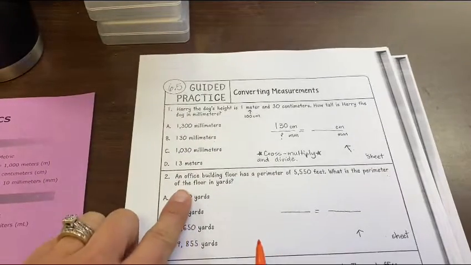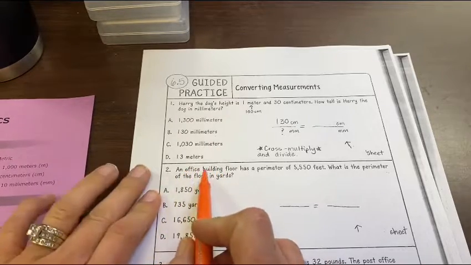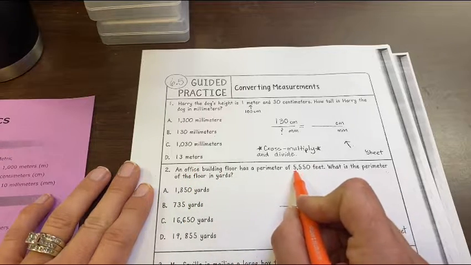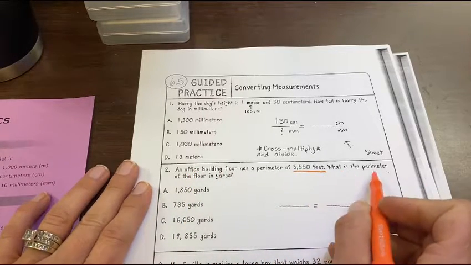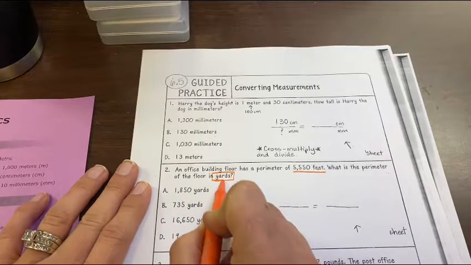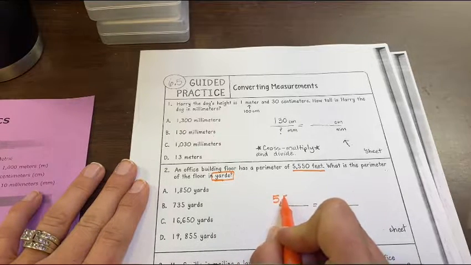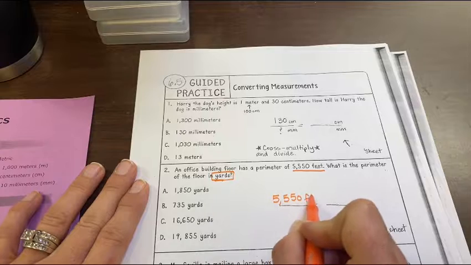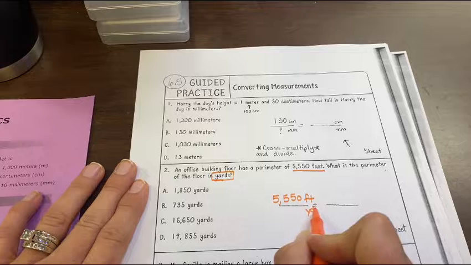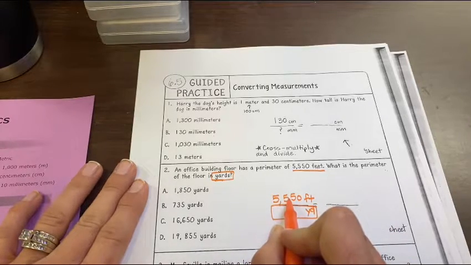So we're gonna do this one first. It says on number 2, we're on page 52 again. An office building floor has a perimeter of 5,550 feet. What is the perimeter of the floor in yards? So we want to go from feet to yards. So when we set up our proportion, we're going to take what it gives us, 5,550 feet, and we're going to compare that in a ratio to yards. So we want to know how many yards are going to be in 5,550 feet.